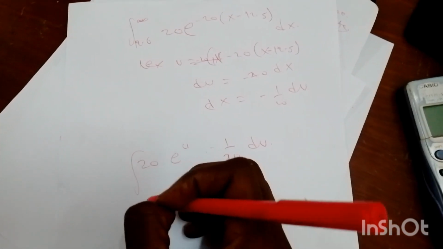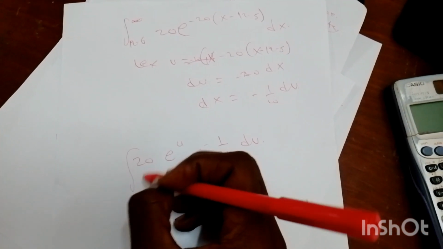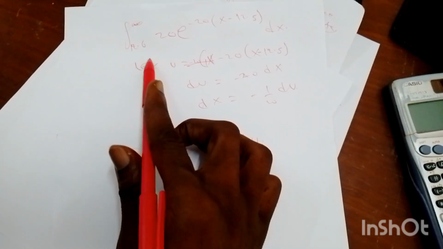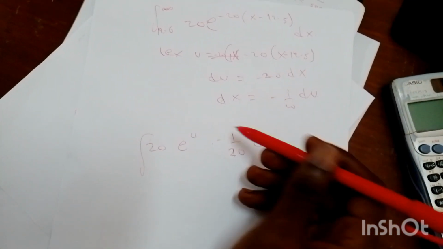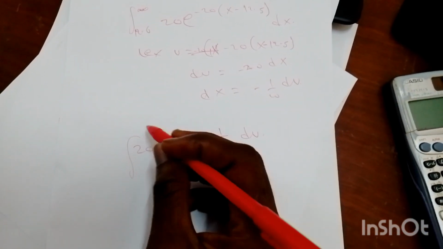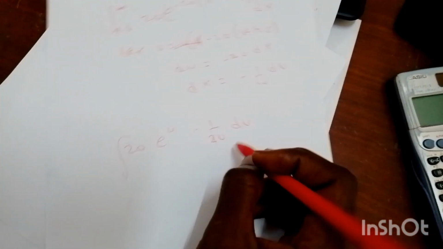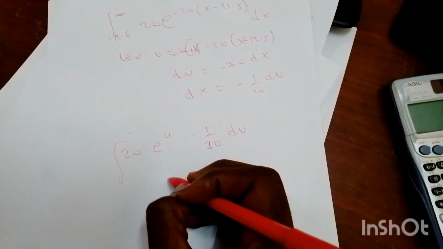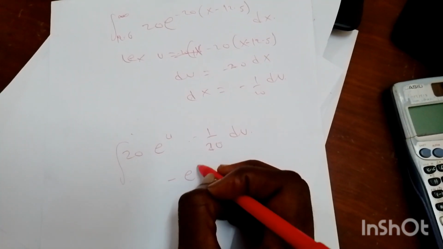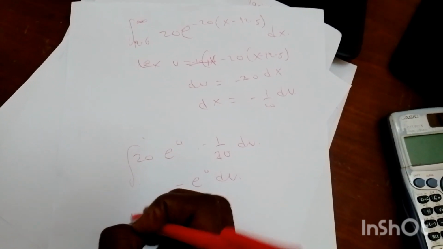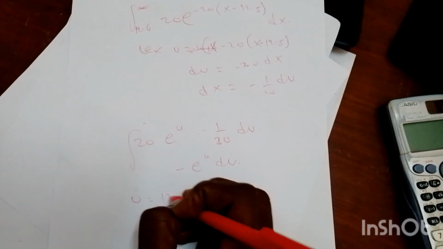So we can now integrate, but you have to take your time. You can't use 12.6 again because you used it, so let's just keep this one up, and then this one will cancel out, so you end up having negative e power u du. Good.